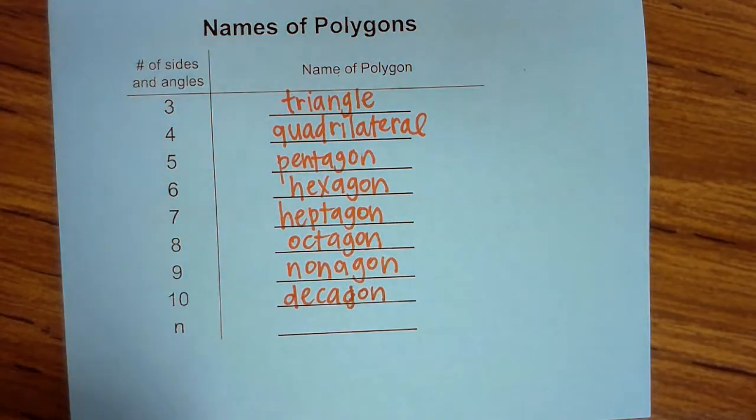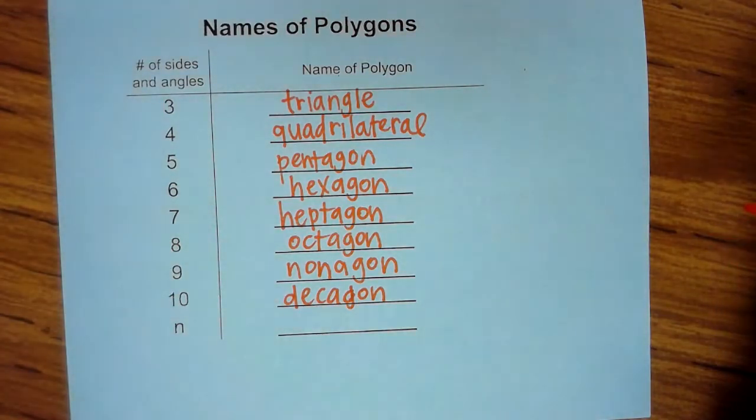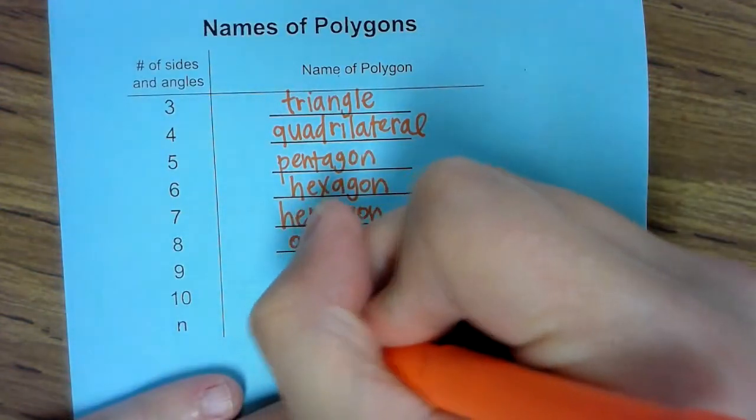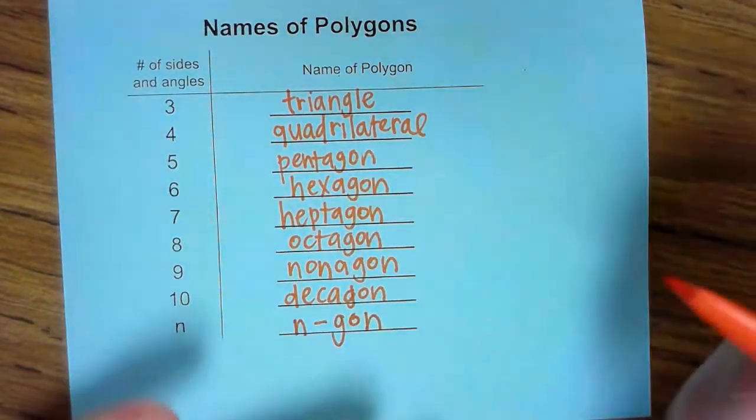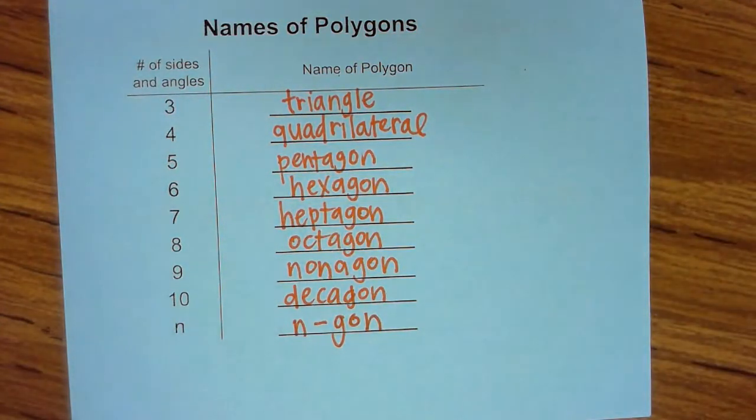And then the last one says n. What I mean by that is just some number of sides. So maybe there's 47 sides. We're just going to call it a 47 gon. So I can give you any number and you can just stick gon behind it, and that's how many sides it has.